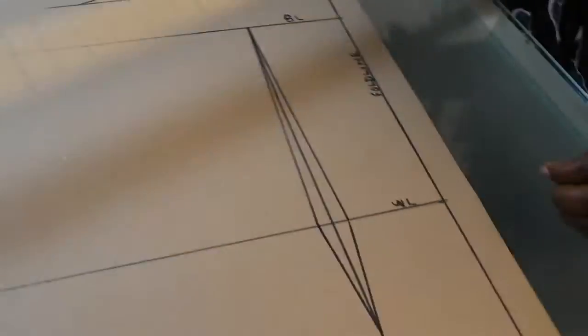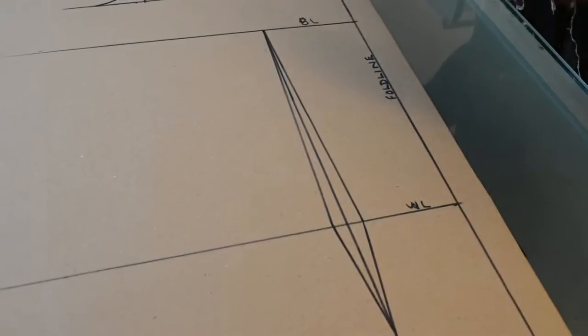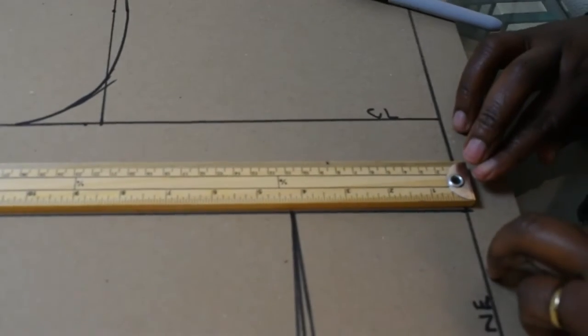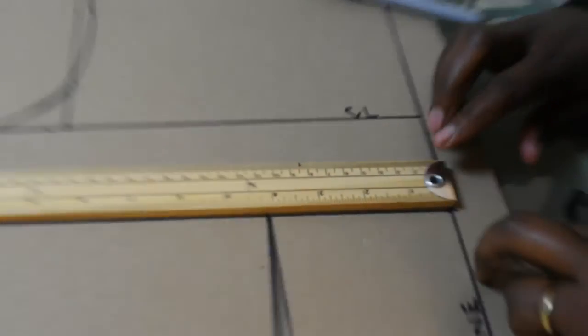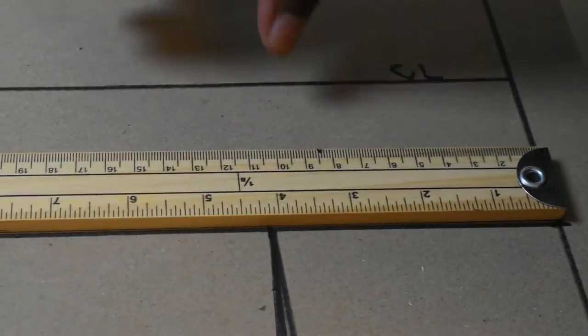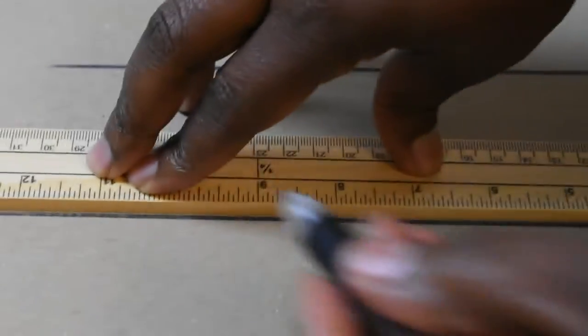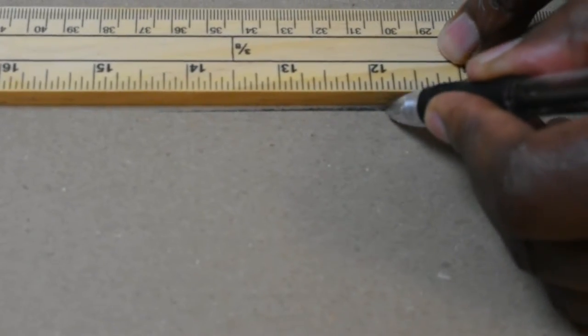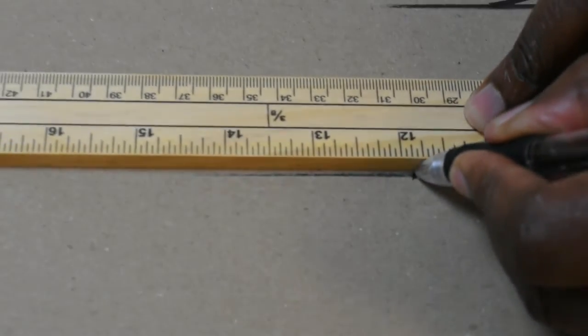Okay, so that's our dart done. Next thing I'm going to do is the side measurements. On the bust line, I'm going to measure 11.75, which is there, okay? 11.75, and I mark there.